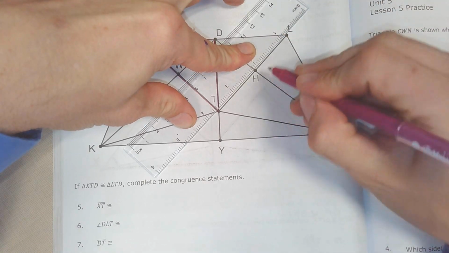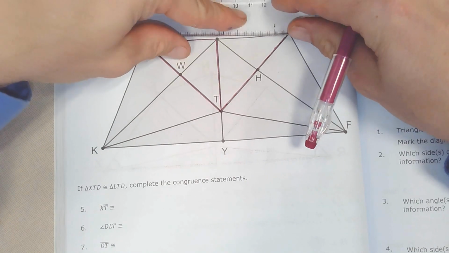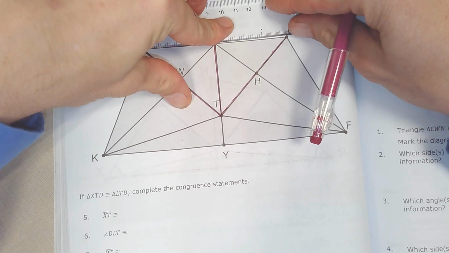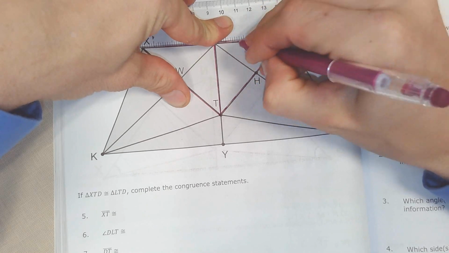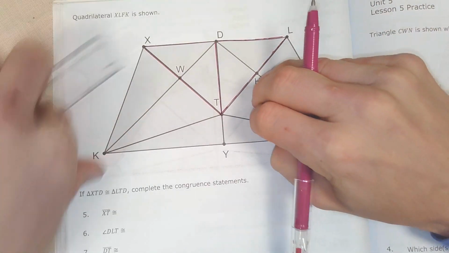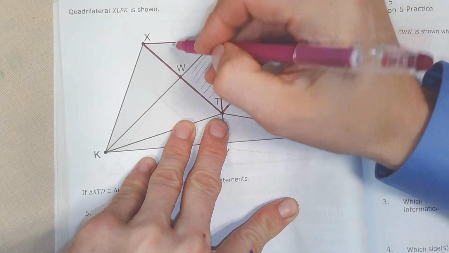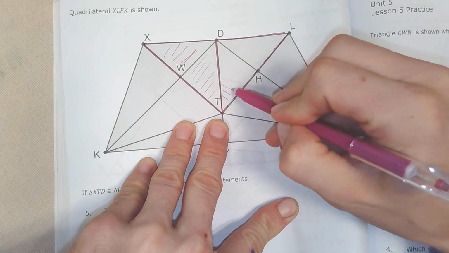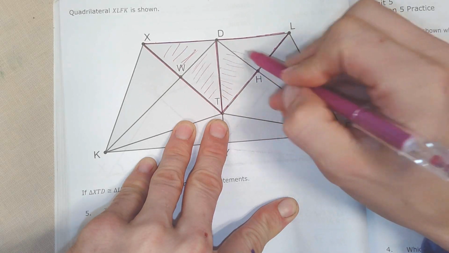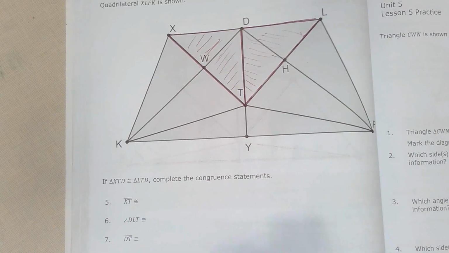So I'll highlight that one too, LTD right there, to make it pretty obvious.